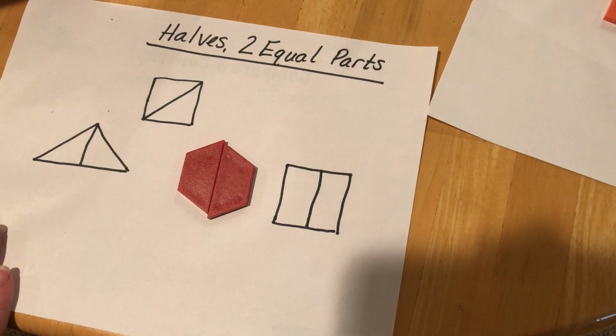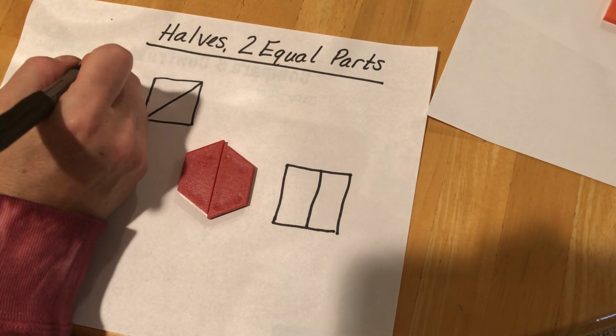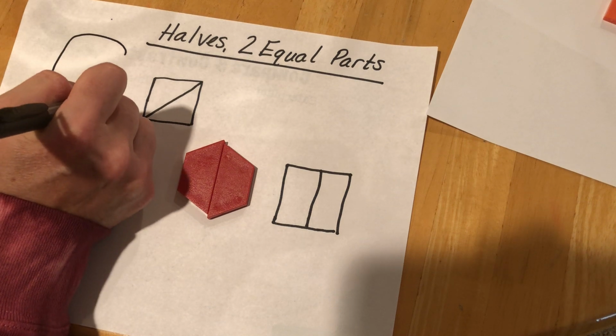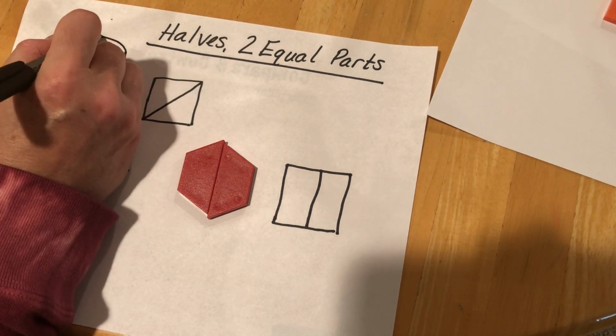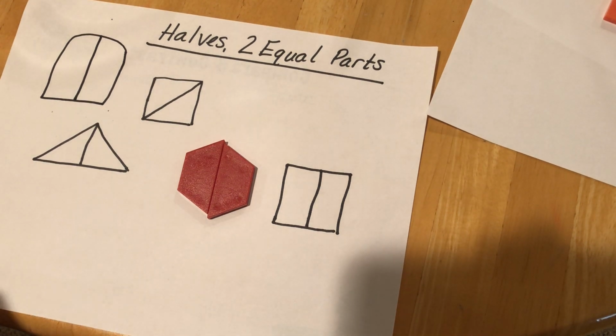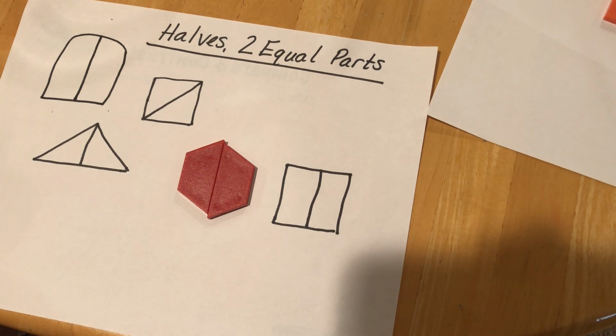I bet you do. Like, I bet if your mom were to make you a sandwich for lunch, she might divide it into two equal parts. I bet she might. And they would be the same size and they would be the same shape.